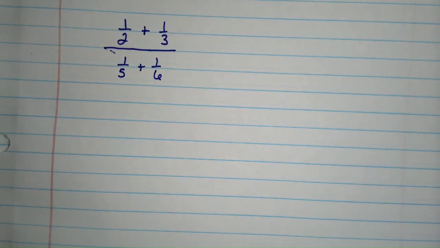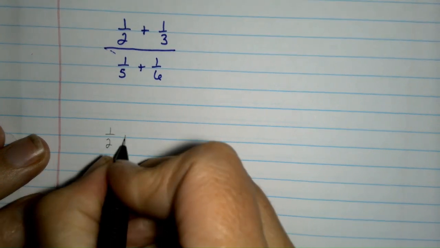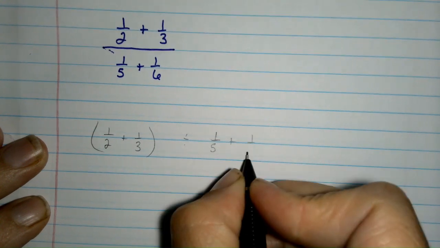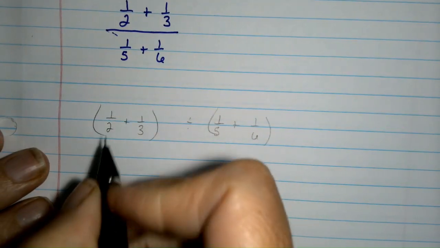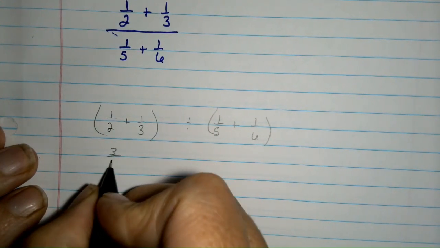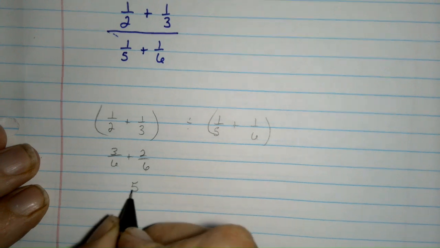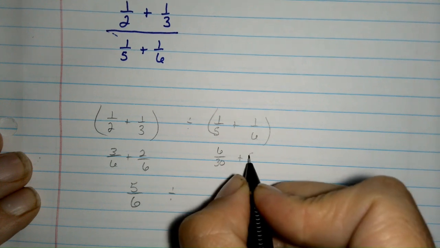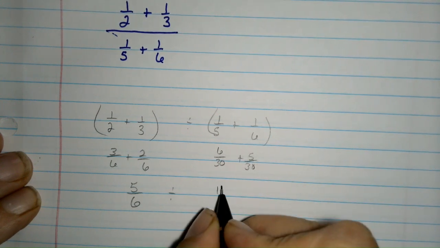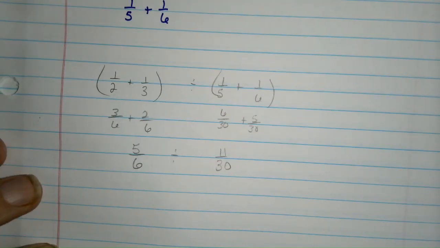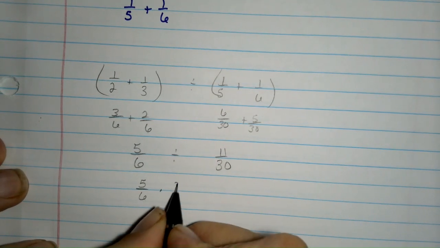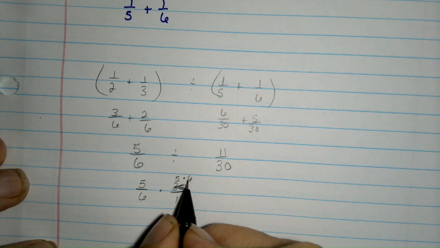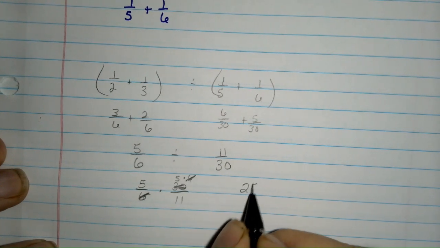Okay, option 1. 1/2 plus 1/3 divided by 1/5 plus 1/6. Okay, well these have a common denominator of 6, so I'd have 3/6 plus 2/6, that's 5/6. Divided by a common denominator 30, 6/30 plus 5/30, that's 11/30. And then keep, switch, flip. 5/6 times 30 over 11. 30 is really 5 times 6, so the 6's will cancel, and that leaves me with 25 over 11.